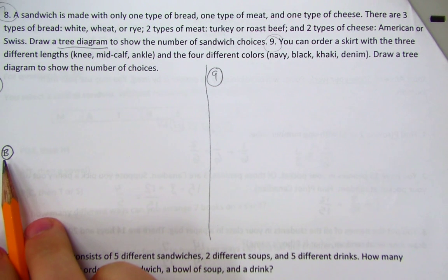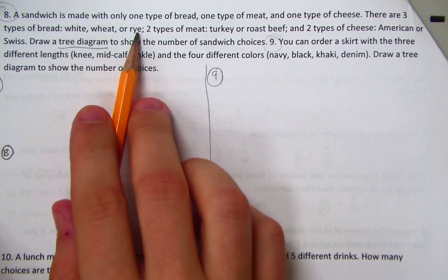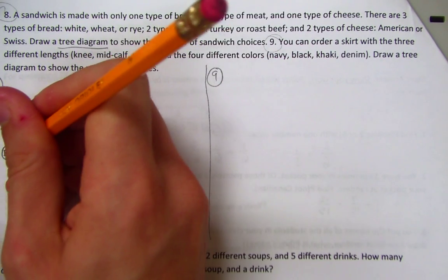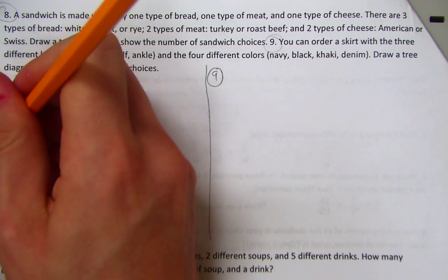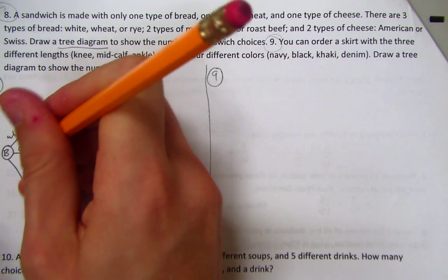The number of branches coming out of this part of the tree corresponds to the number of possible outcomes from this event. In this case, it's 3: white, wheat, or rye. I will label those as follows: white, wheat, and rye.